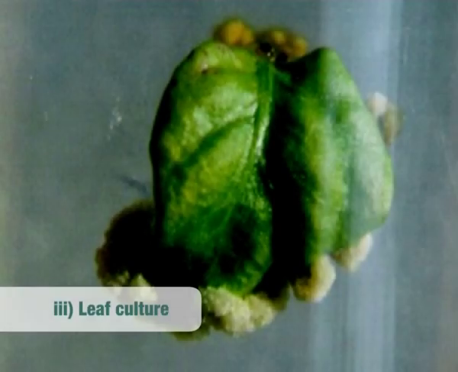The third type of plant organ culture is the leaf culture. Leaf culture is the in vitro culture of excised young immature leaf on suitable culture medium under controlled conditions. The mode of development of the leaf primordia in culture depends upon the size and age of the cultured leaf. Very young leaf primordia usually have higher regeneration potential than mature leaves.